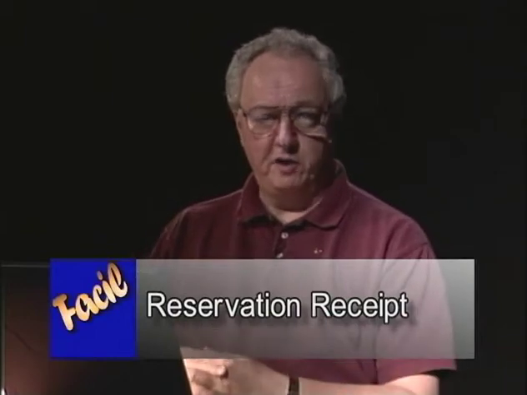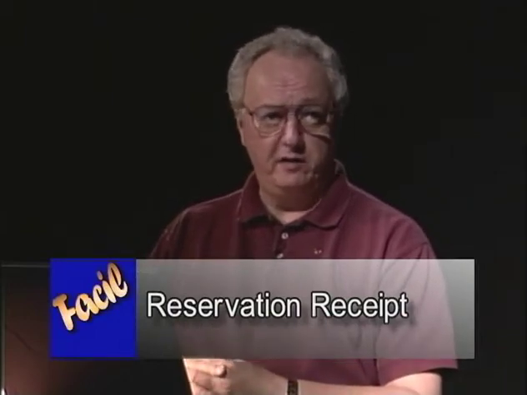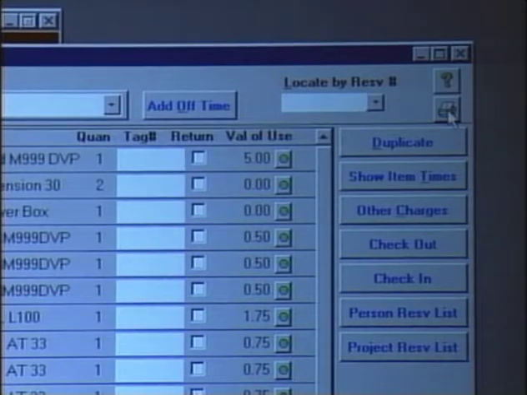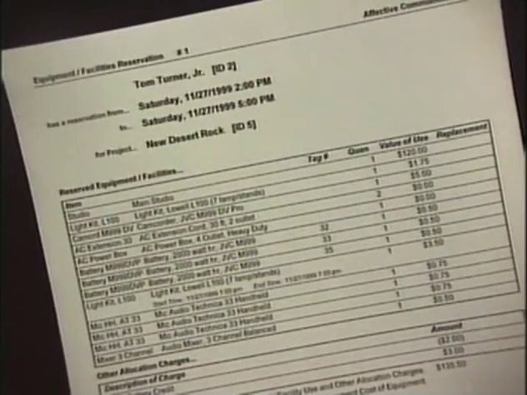After we've entered the data for our reservation, we're going to want to give a hard copy to the person making the reservation. You may want to keep one for yourself. And we can print a complete reservation receipt just by clicking on the print button right here. And that receipt contains all of the information to tell us what's in that reservation.